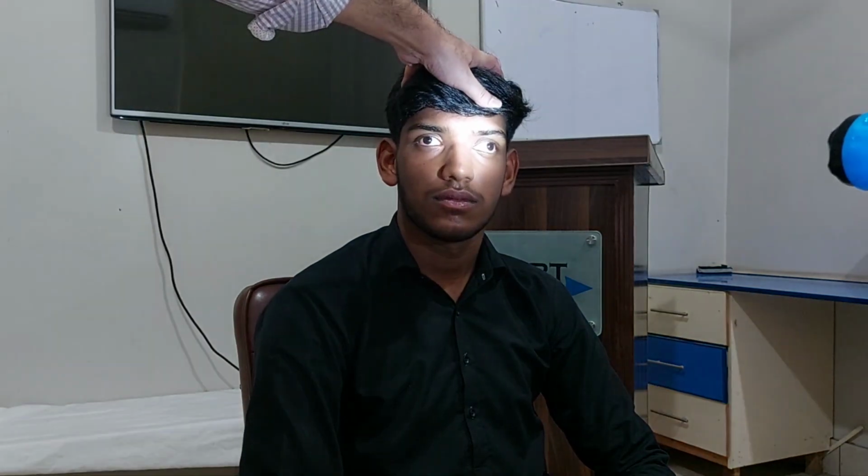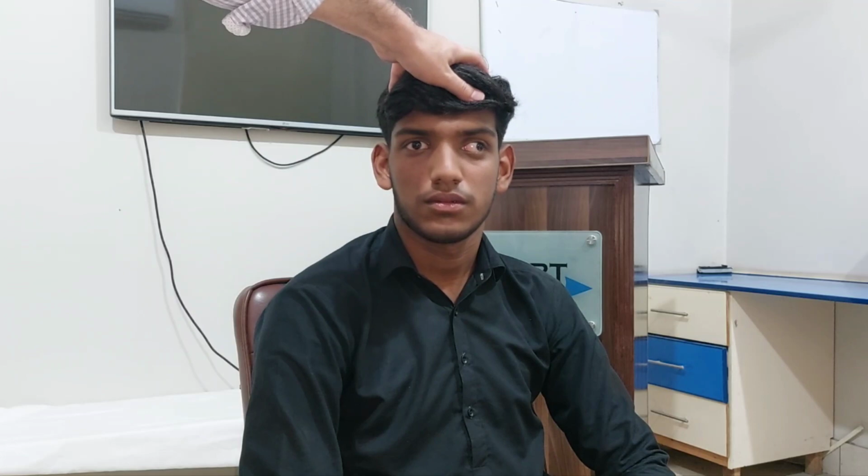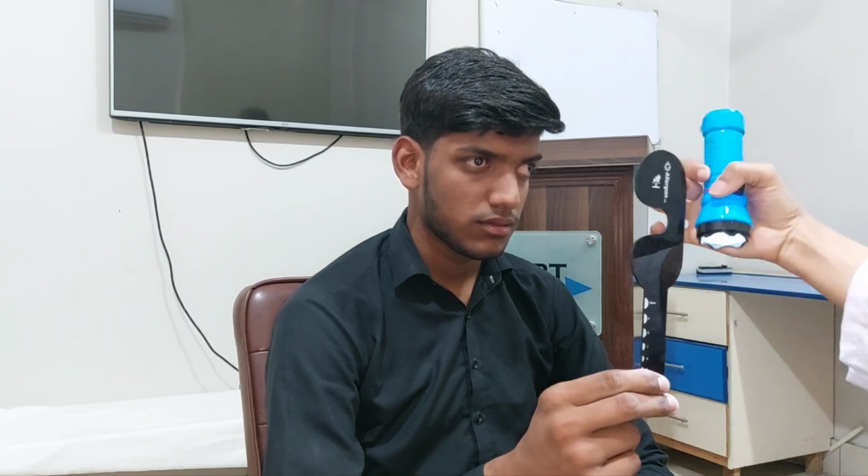Okay, let's have a look. Look at this light. Okay. So there is left divergent squint. So you have a rough assessment of the squint with the Hirschberg: how much is the squint? Is it divergent or convergent? So that you can start with the appropriate prism.